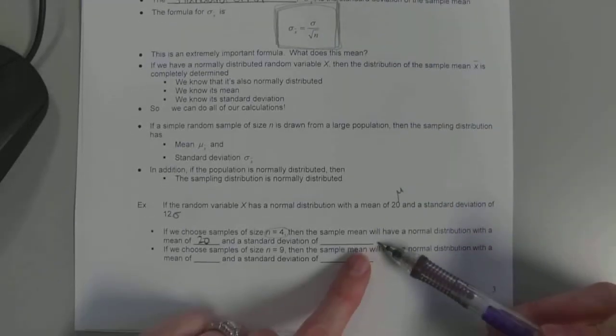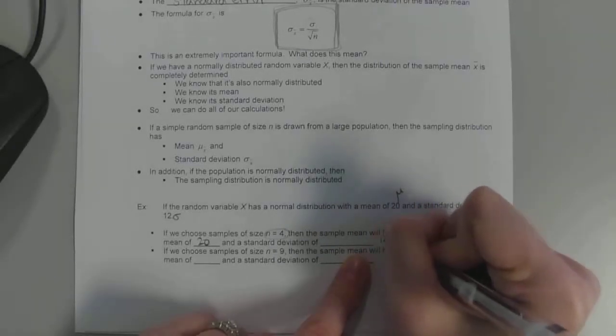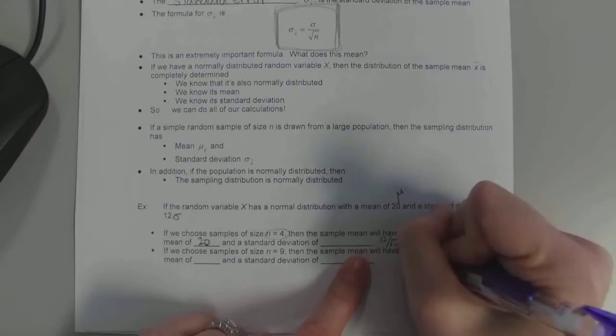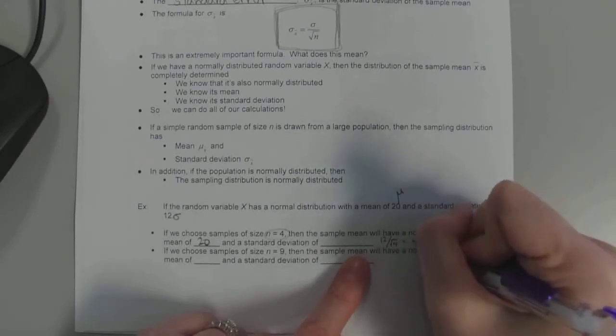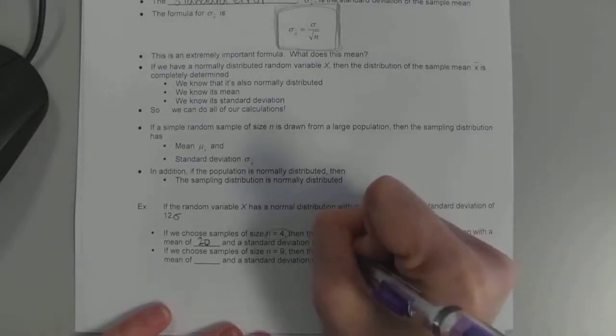Okay, so off to the side, let's just do that formula. What was our initial standard deviation they gave us? 12, and we're going to divide by the square root of our sample. What's our sample size? 4. What's the square root of 4? 2. So what's 12 divided by 2?